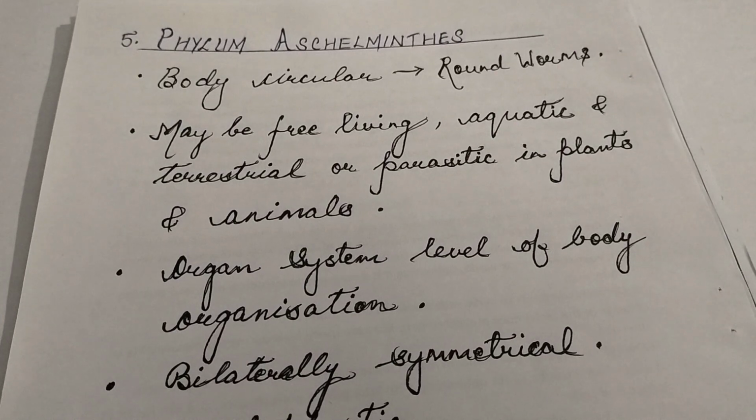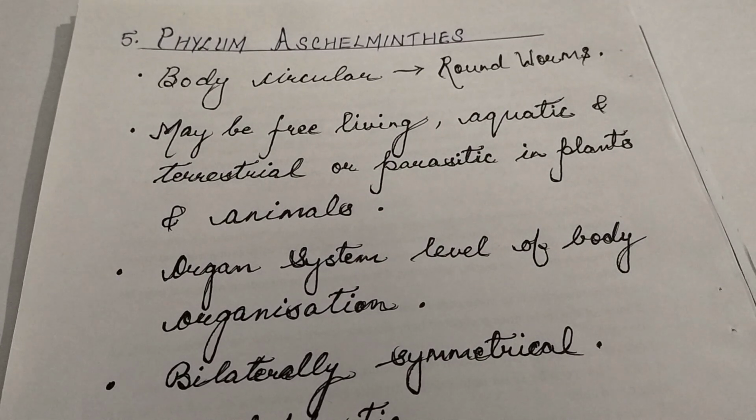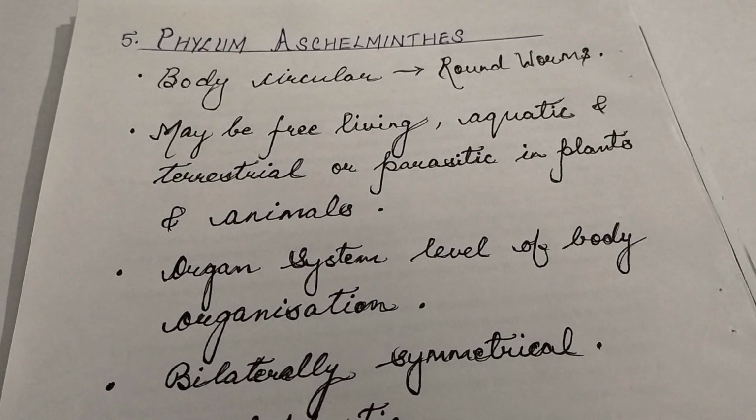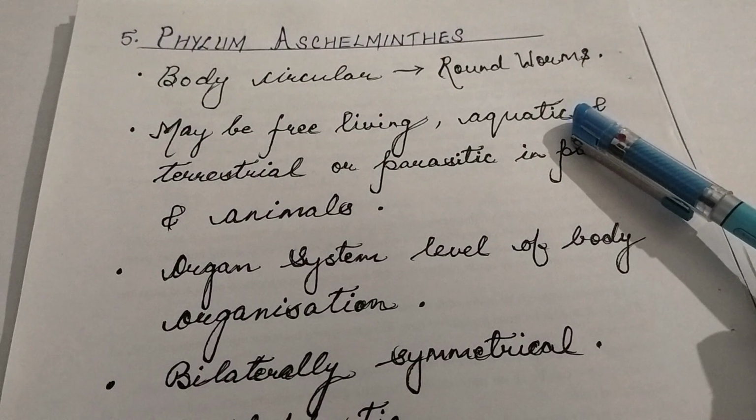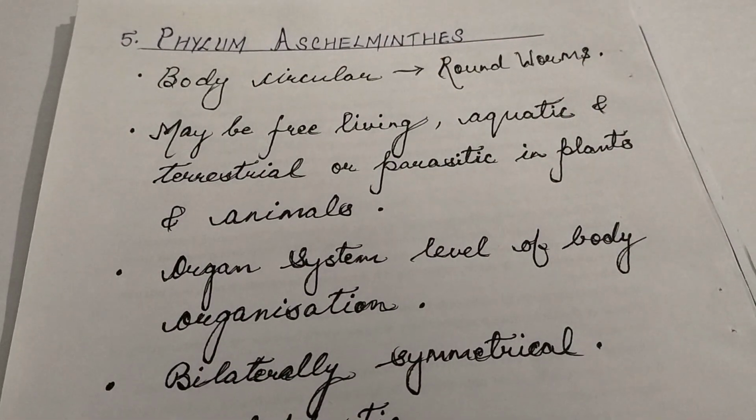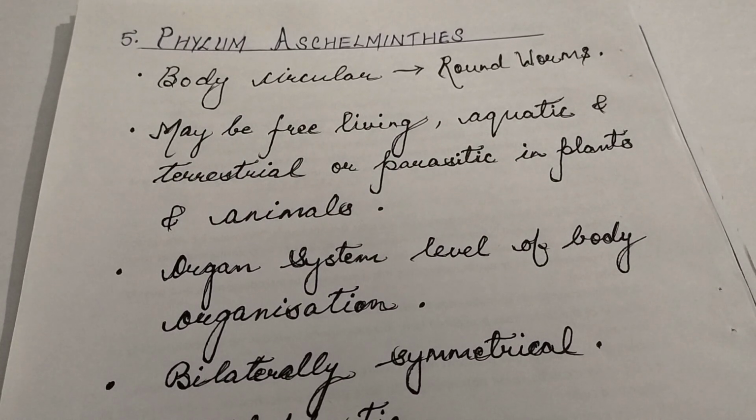Now today we will continue with the next phylum of the animal kingdom, that is Phylum Aschelminthes, also known as Helminthes. So the general characters of this phylum are: the body is circular, means round in shape. This gives these organisms of Aschelminthes a round shape, and so they are commonly known as roundworms.